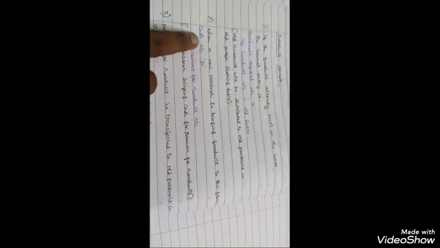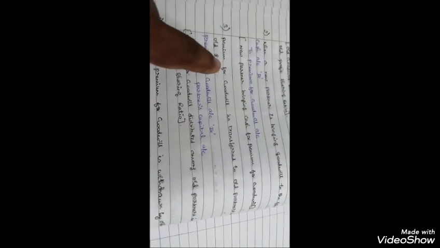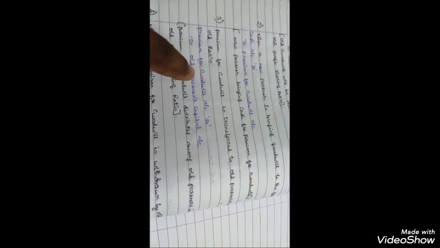So the journal entry will be cash account debit or bank account debit to premium for goodwill account. So when a new partner is bringing in goodwill to the firm, cash or bank account debit to premium for goodwill account.